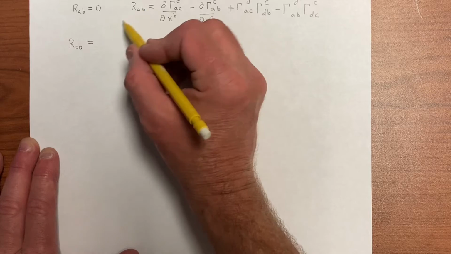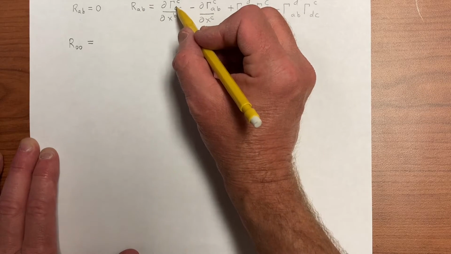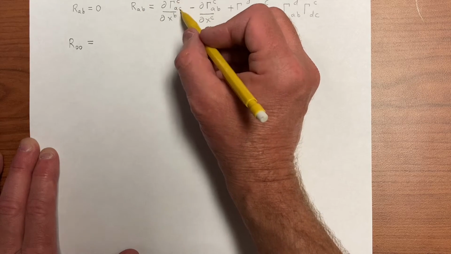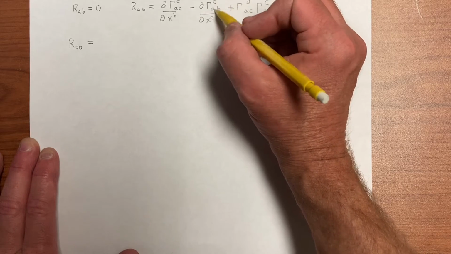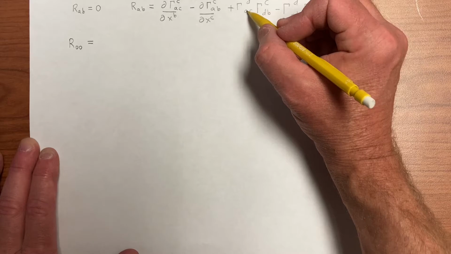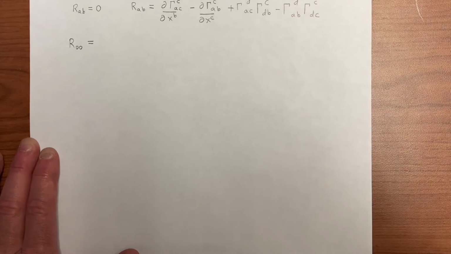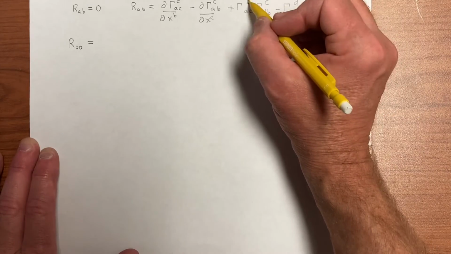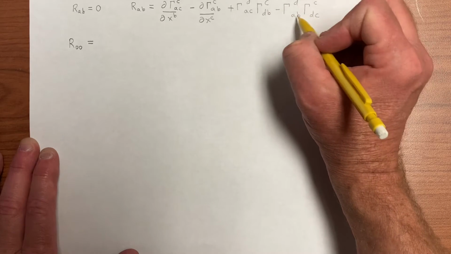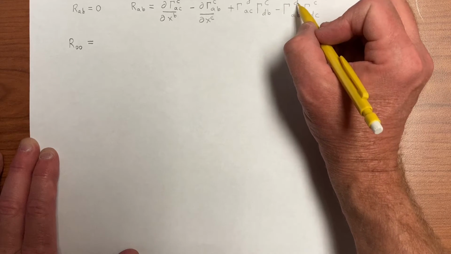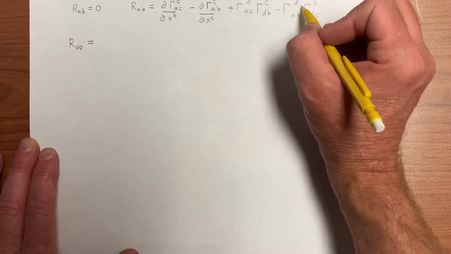So A and B are both 0, and so we're summing over C. Here, too, we're summing over C, and then also summing over D.